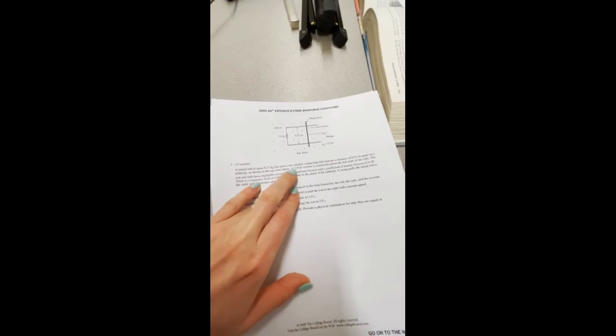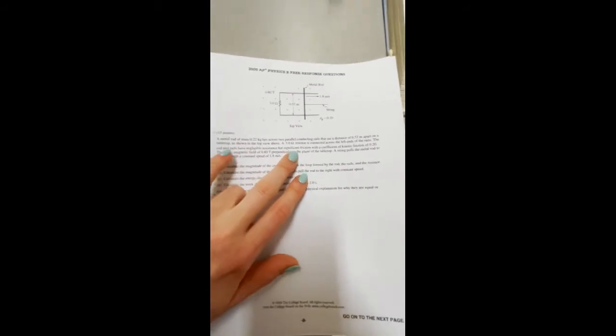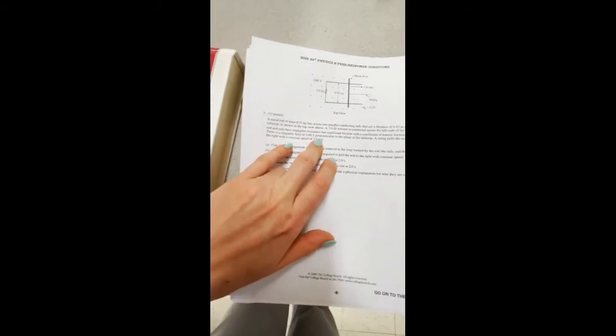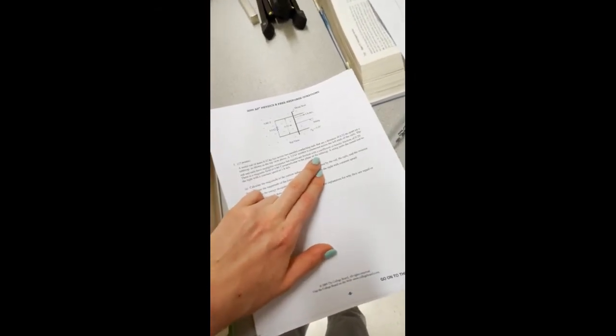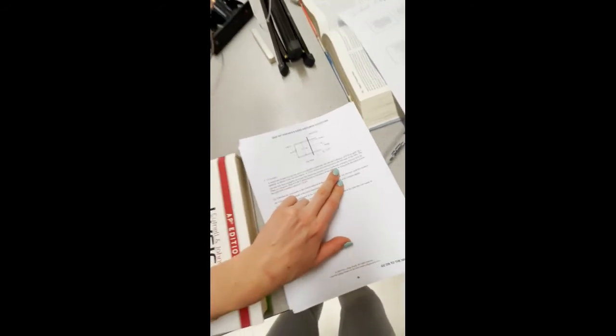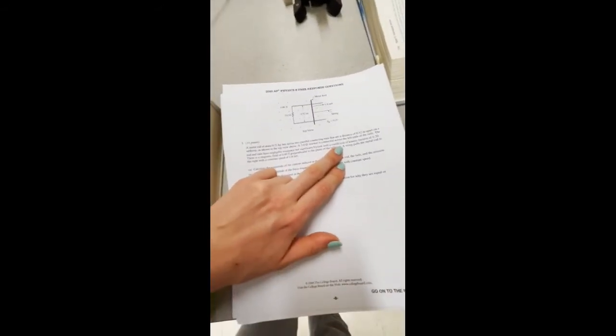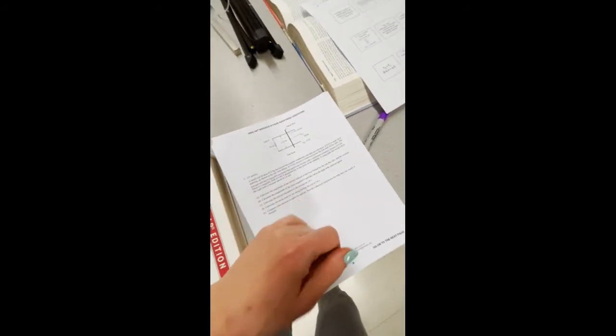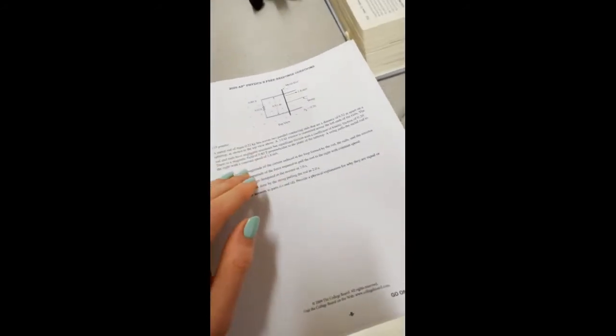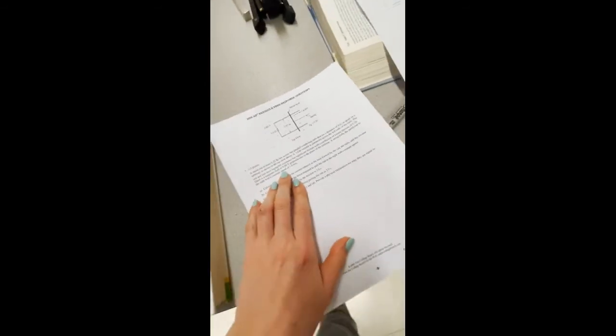The rod and rails have negligible resistance but significant friction, with a coefficient of kinetic friction of 0.2. There is a magnetic field of 0.8 teslas perpendicular to the plane of the tabletop, so it comes out. A string pulls the metal rod to the right with a constant speed of 1.8 meters per second.